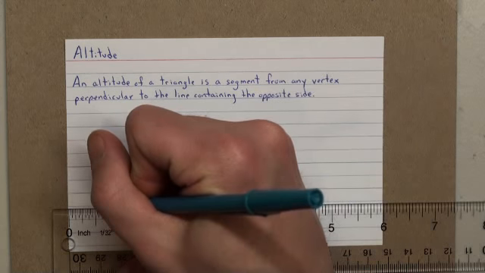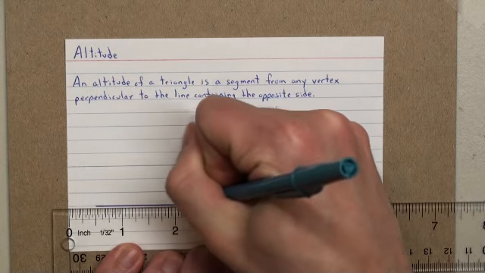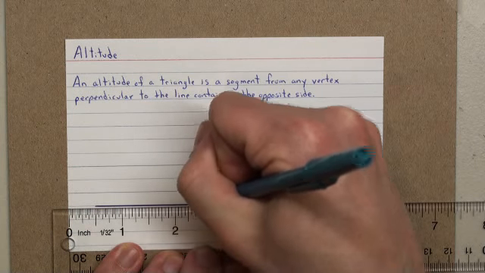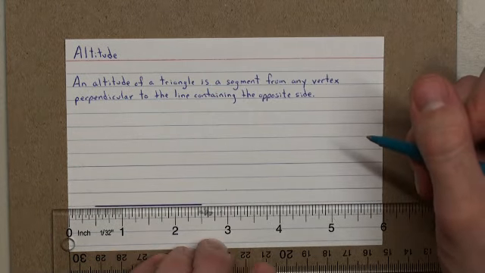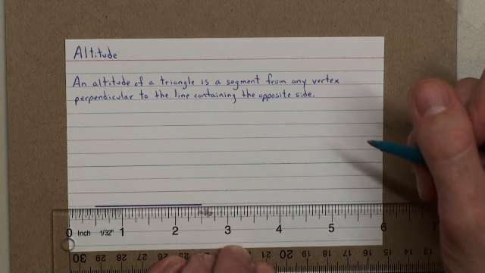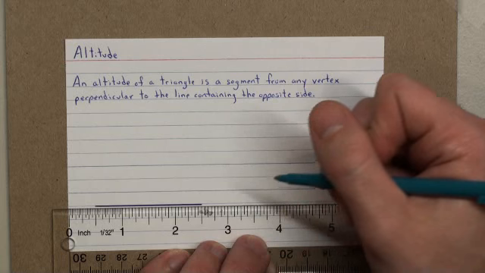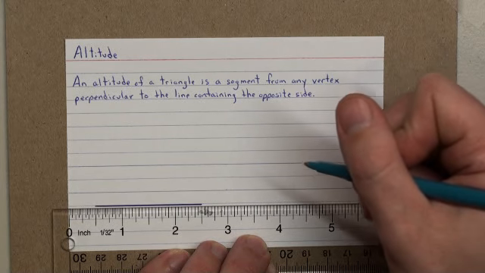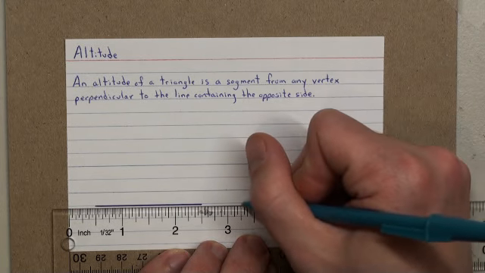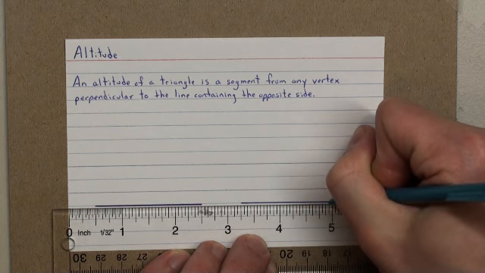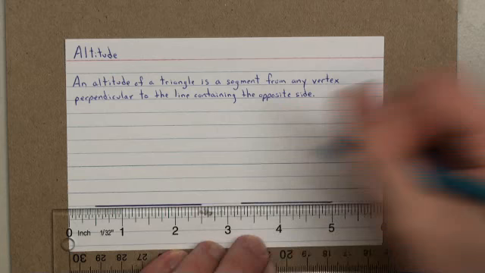I'm going to draw my first triangle from 1/2 inch to 2.5 inches, the base. And my second triangle I'm going to draw from, let's think, 3 1/4 to 5. Okay.